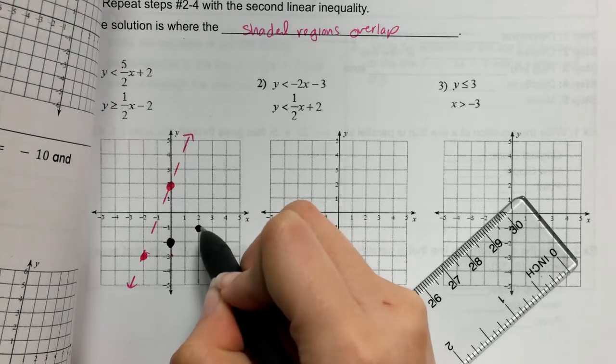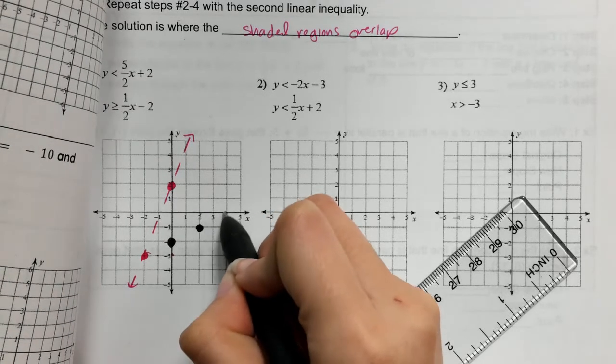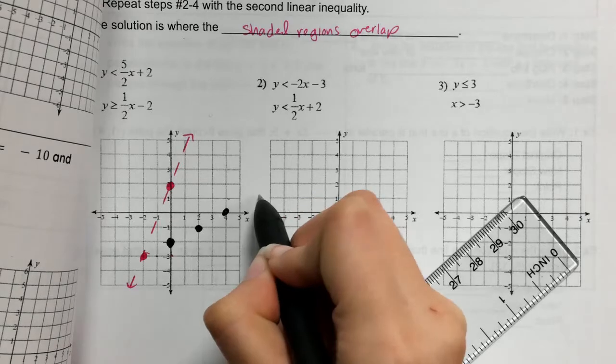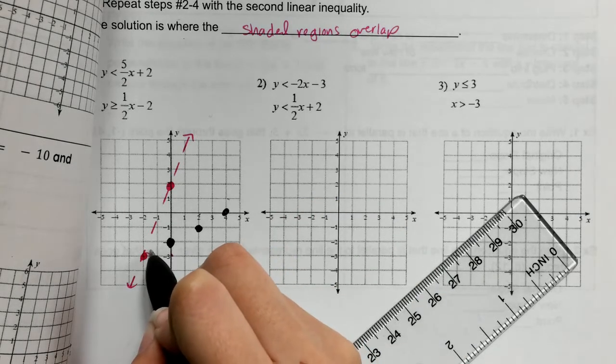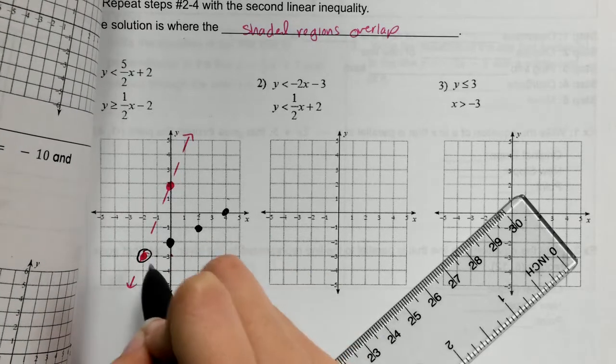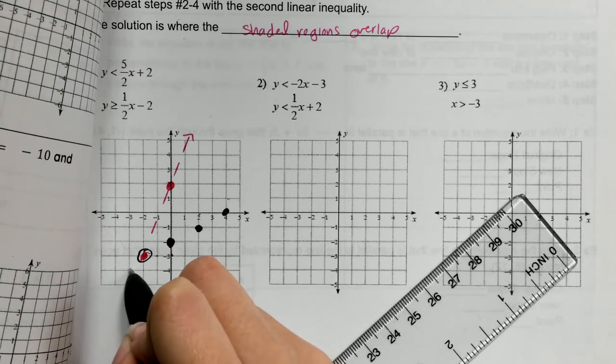And keep going until you run out of space. Up 1 over 1, 2. Up 1 over, can't do any more. So go in the opposite direction, down 1, left 2. So I end up with another point here. Down 1, left 1, 2.